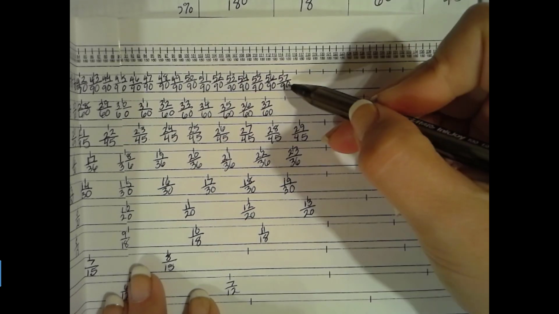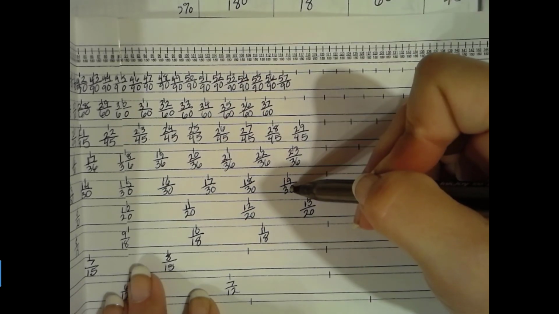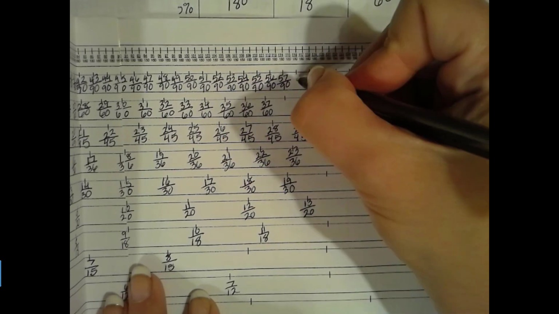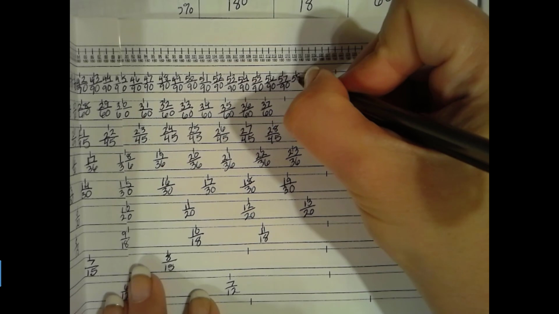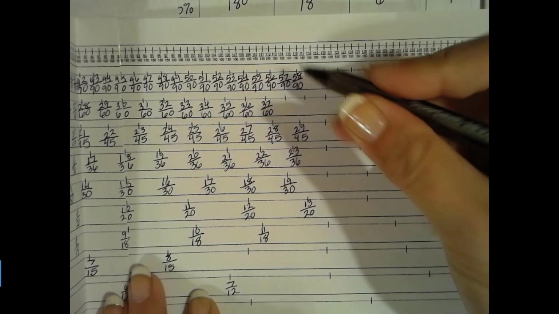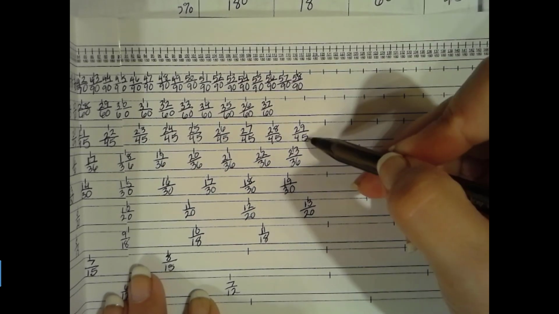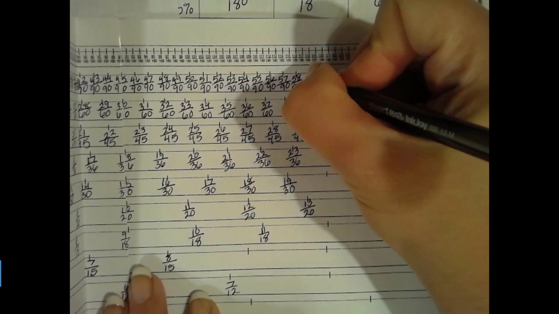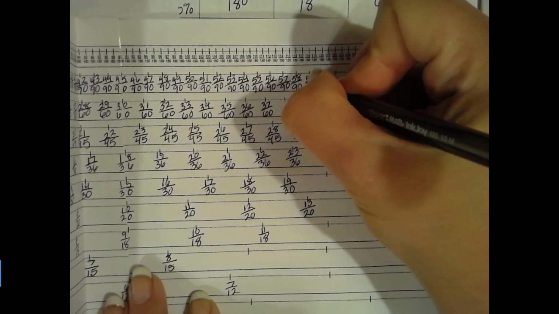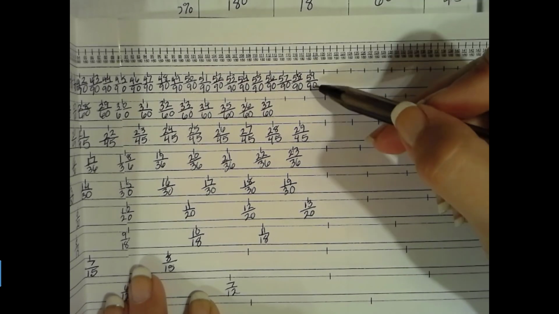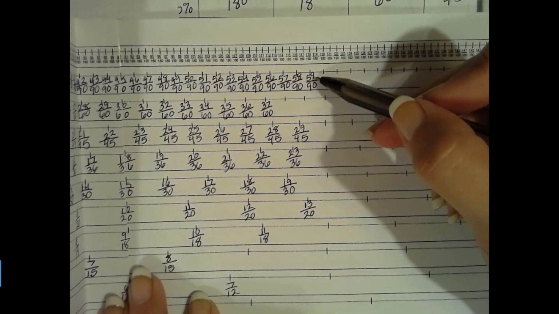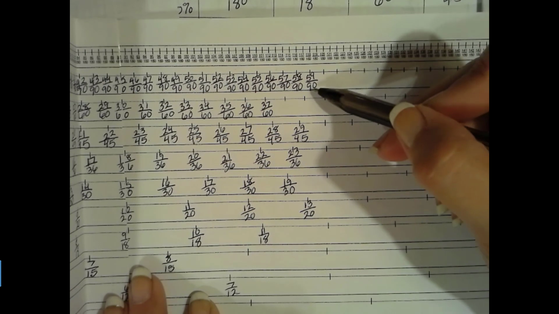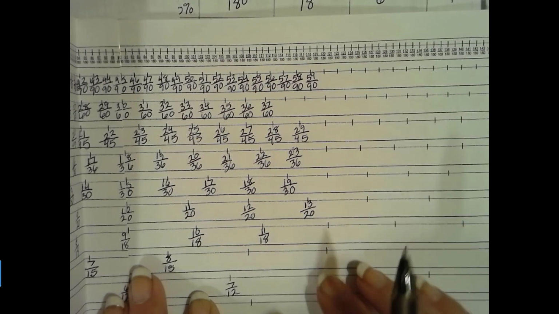57/90 is equivalent to 19/30. That's our simplest form, or equivalent fraction in lowest terms. 58/90 is equivalent to 29/45. That's our simplest form, or equivalent fraction in lowest terms. And then today is 59/90. That is our simplest form for today, or equivalent fraction in lowest terms. There's no lines lined up underneath it, because that is it. That's the simplest form.